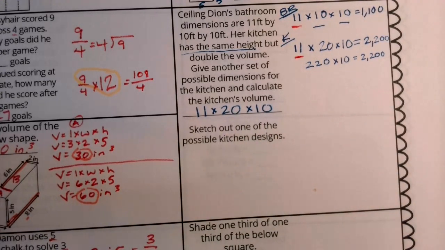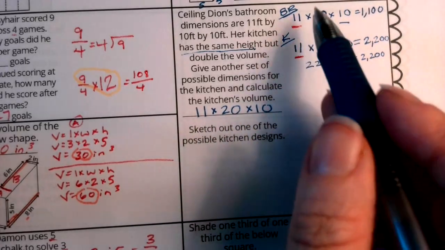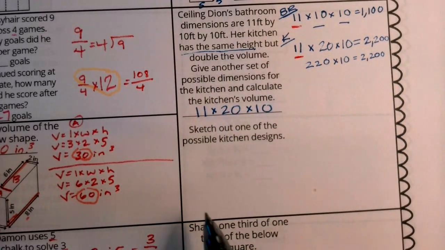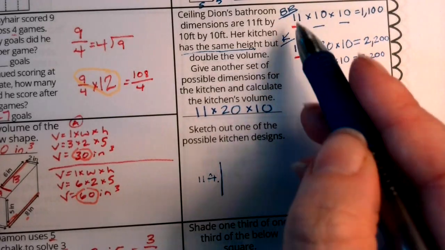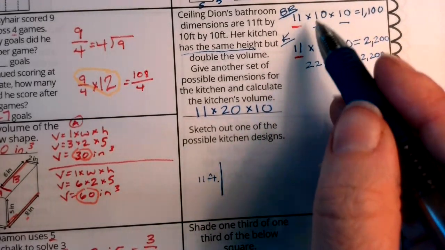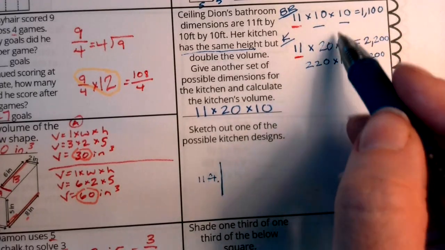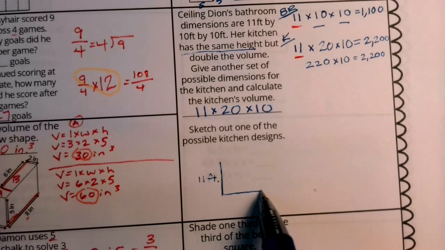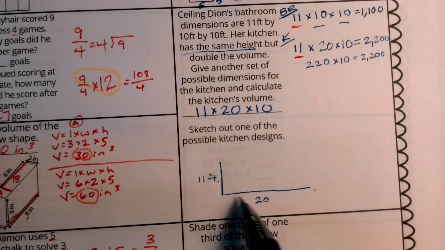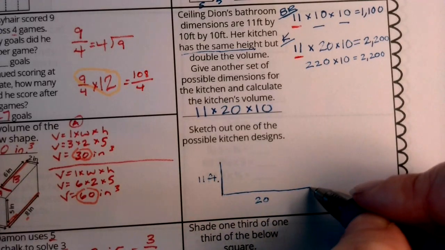Now down here it says sketch out one of the possible kitchen designs. So my height has to be 11 because I was told that needed to stay the same. When I look at the prism that I'm drawing, I'm going to start with the height, because that's the one that stayed the same between the bedroom and the kitchen. The other, this one, I'm going to make my length doubled. This one stayed the same as well, right? So 11 feet was what stayed the same. I'm going to make my length 20. Does this line look just a little bit under half of that? Yeah, it does. We do want to make this look realistic.